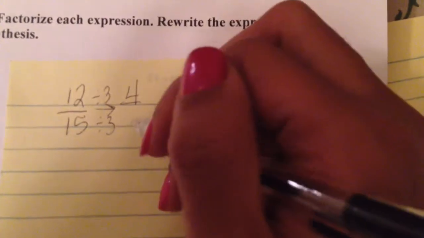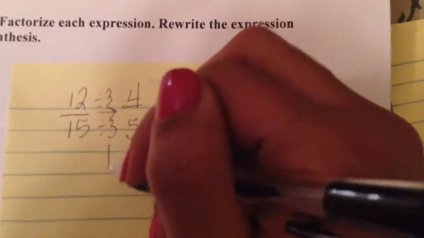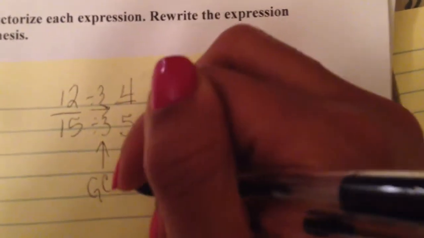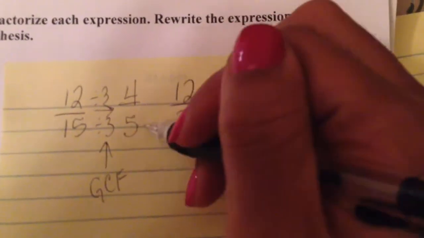And they would use 3 to divide both numbers. 12 divided by 3 is 4. 15 divided by 3 is 5. So they're using their greatest common factor to simplify.